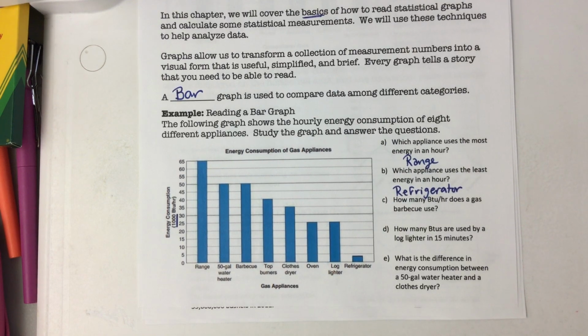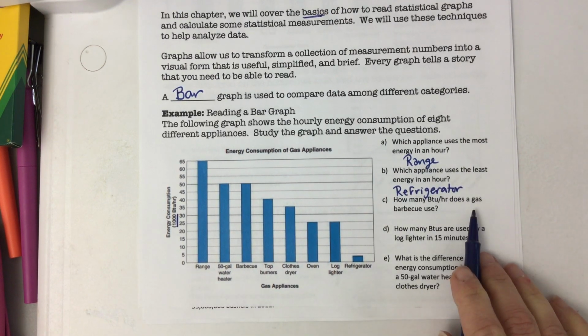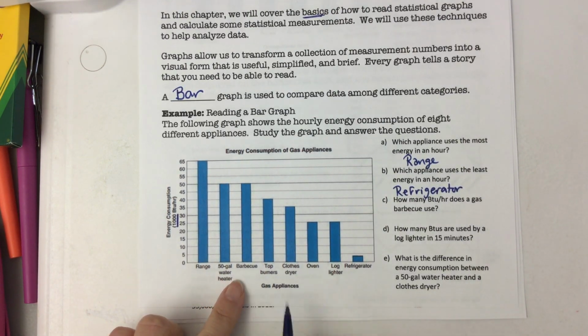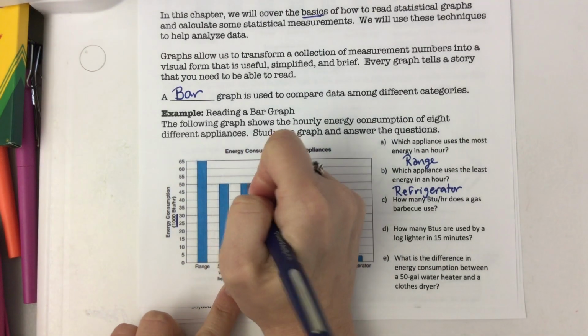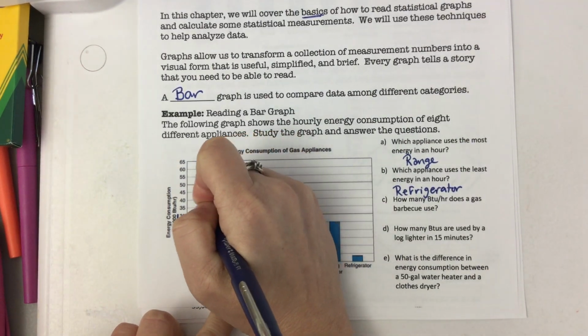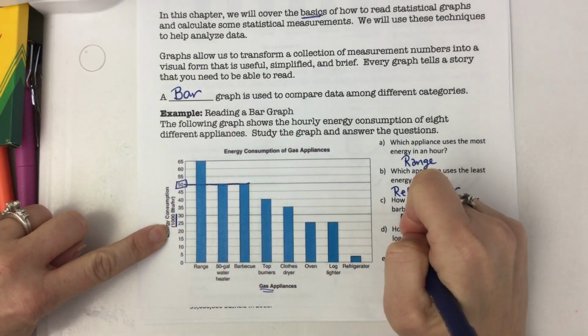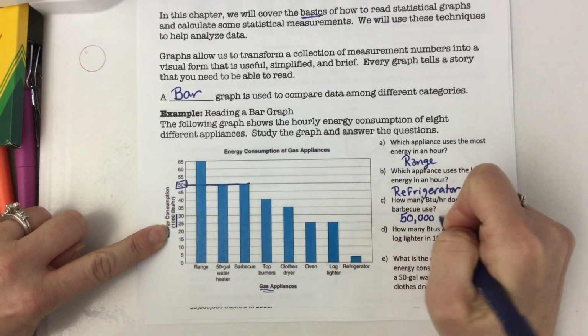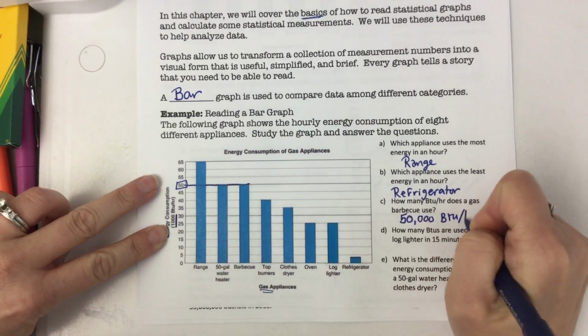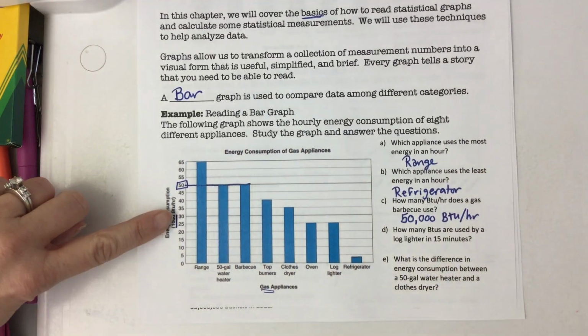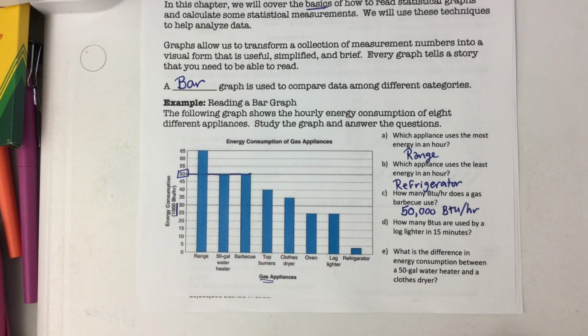How many BTU per hour does a gas barbecue use? So we have to go ahead. All of these appliances are gas. Here's the barbecue. So if I just go over, it's 50. But you need to remember that this is really thousands. So it's 50,000 BTU per hour. So again, that was where it was important to know that it was in the thousands.